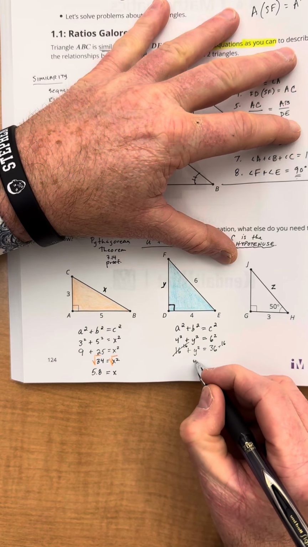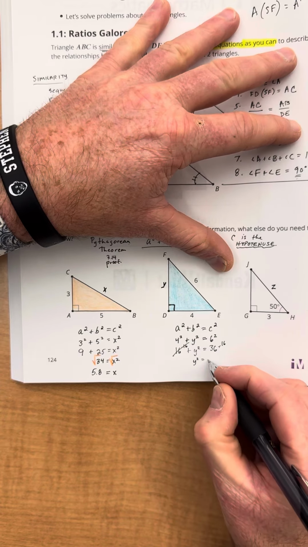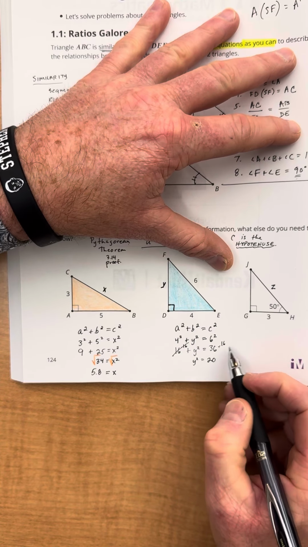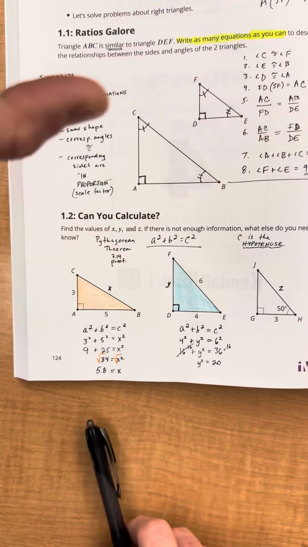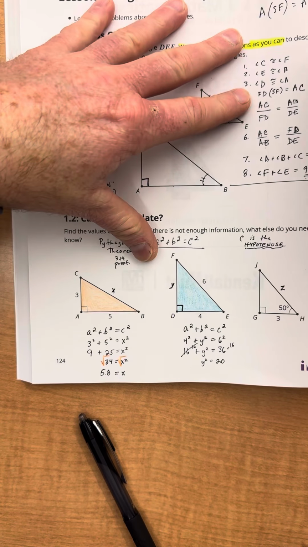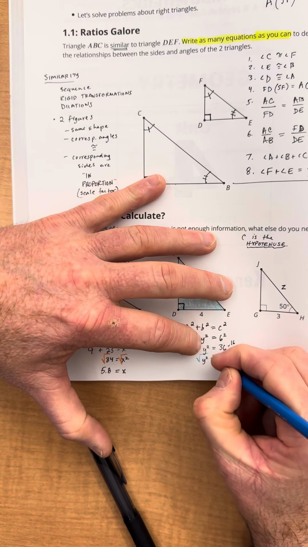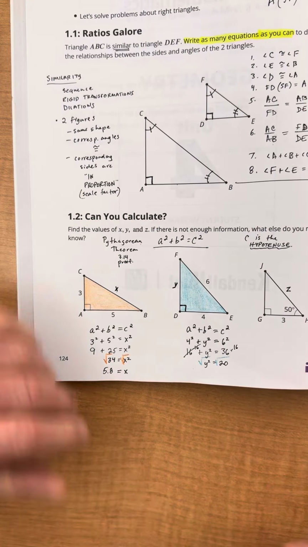So you're going to be left with y squared equals 36 minus 16, which is 20. Again, use a calculator if this is too much mentally, and that's totally okay. Some people don't have those calculator brains, and that's, again, totally okay. It's not all that common.